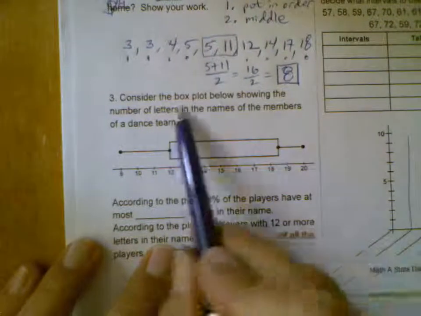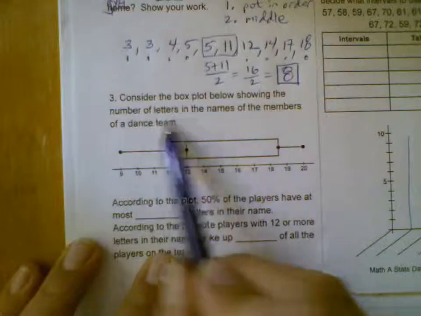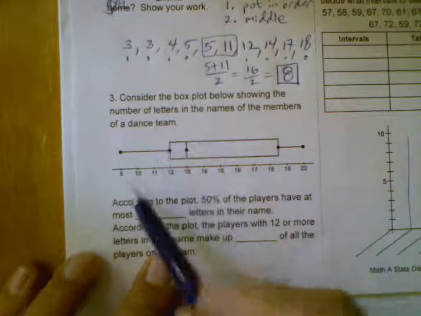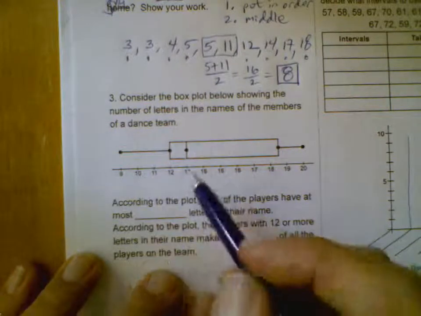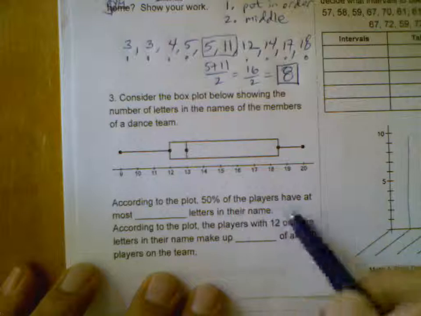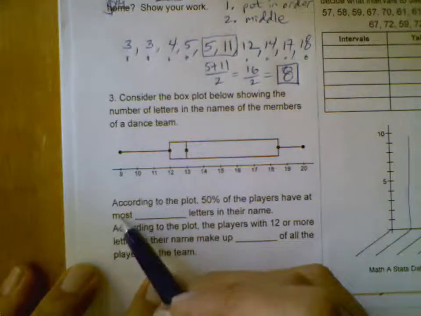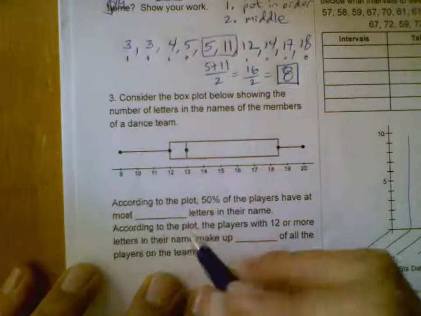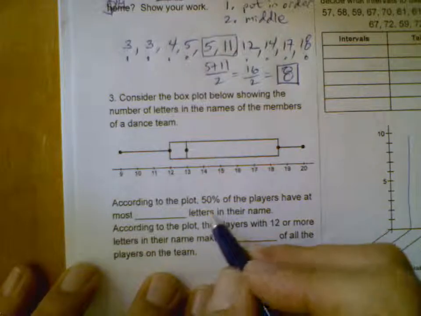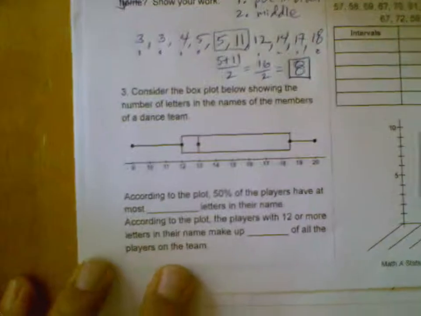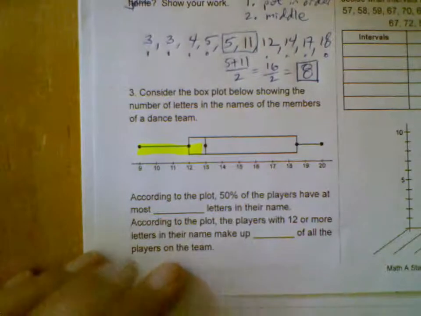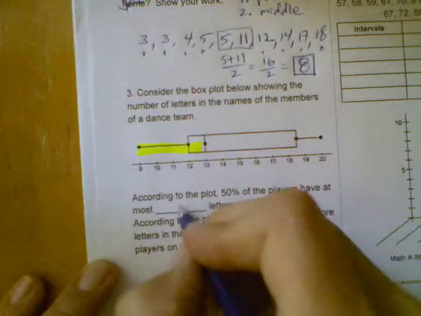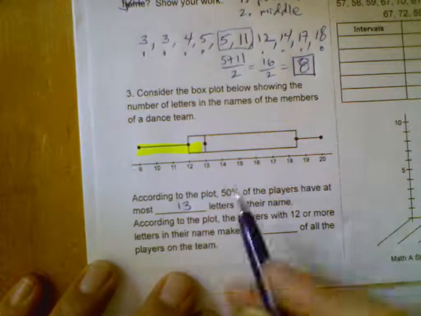Number 3, it says, consider the box plot below showing the number of letters in the names of members of the dance team. So these must be the number of letters, because that's what they're tracking. According to the plot, 50% of the players have at most, let's see, sounds like they're asking about the smallest part here. Well, that would be the lower 50%. They have at most 13 letters in their name. That question could be worded better.